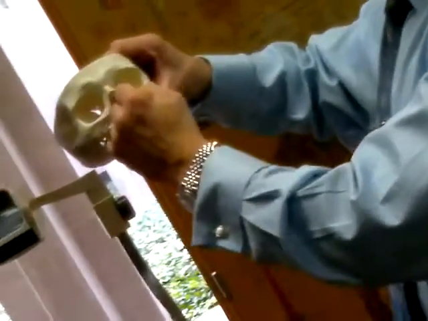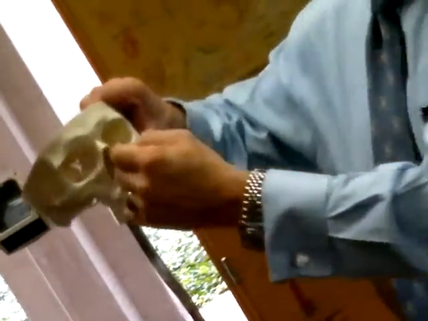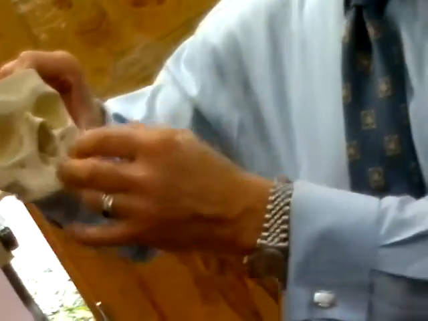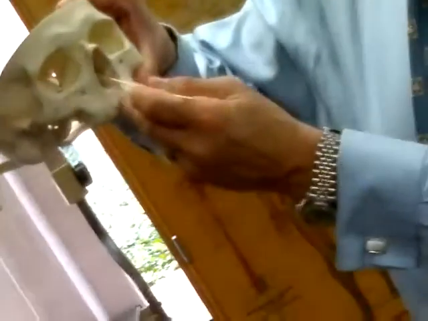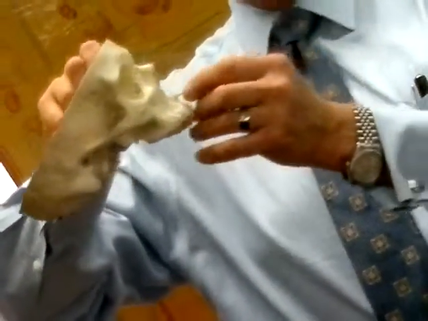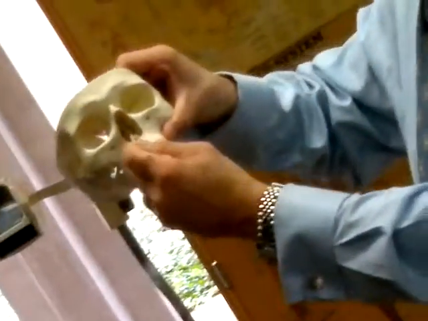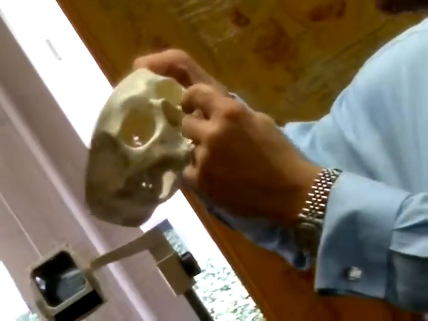What's this whole bone in here called? It's your bony nasal septum. What's it made out of? Cartilage. What two bones make up the bony nasal septum? What bone is this? The vomer. And this is the perpendicular plate of the ethmoid bone. That's what makes up your bony nasal septum.